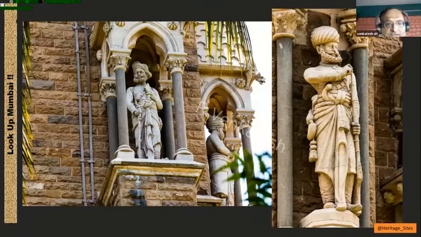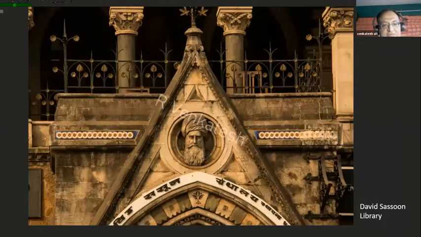Okay. Then let us walk around into the Kalagoda area. Let's come to the Sassoon library. This is important because the Sassoon family had come from the Middle East, Baghdadi Jews facing certain kinds of issues, and Sassoon himself underwent administrative persecution.